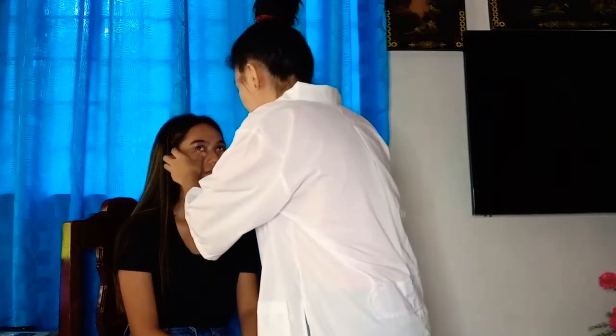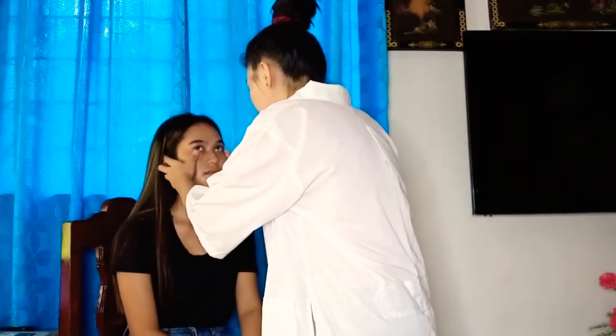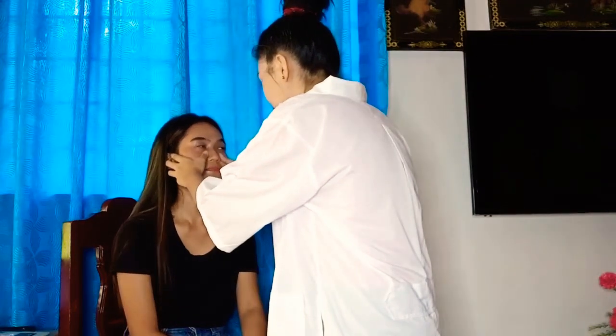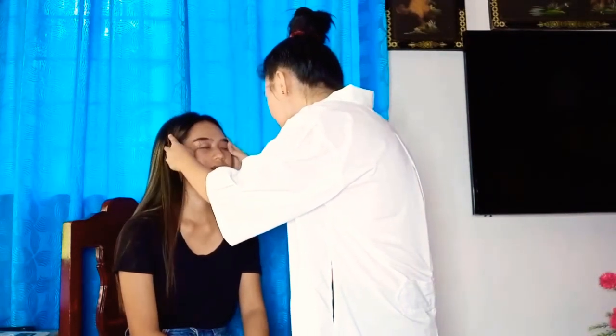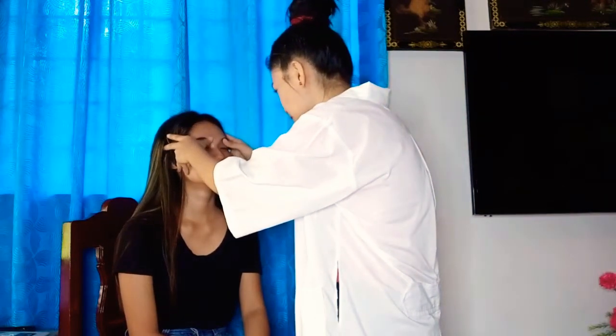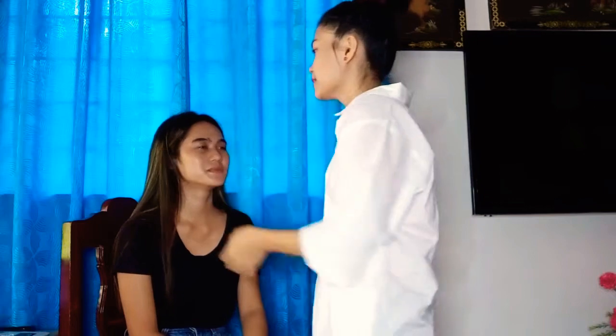We're gonna proceed to checking the patient's sinuses, the maxillary and the frontal. So ma'am, I'm going to touch your face again. Is it okay with you? Yes. Was there any pain? Okay, so there seems to be no swelling. Now we're gonna proceed to inspecting the patient's frontal sinuses. Was there any pain? No. Okay, there is no swelling and the patient has no pain as per the patient.